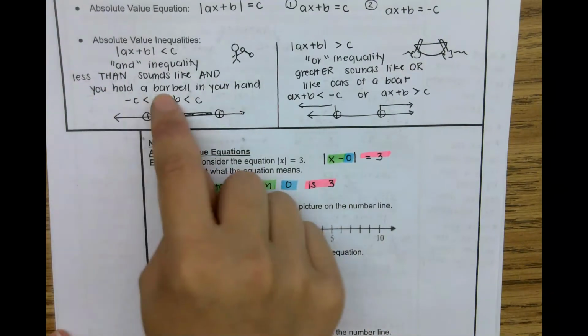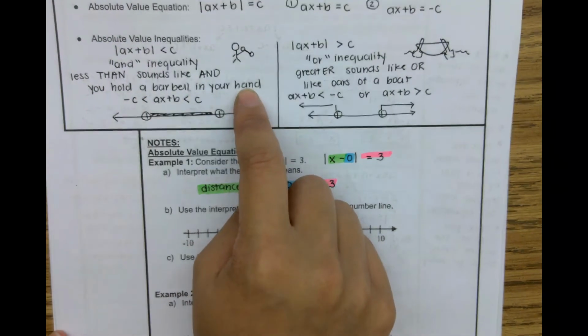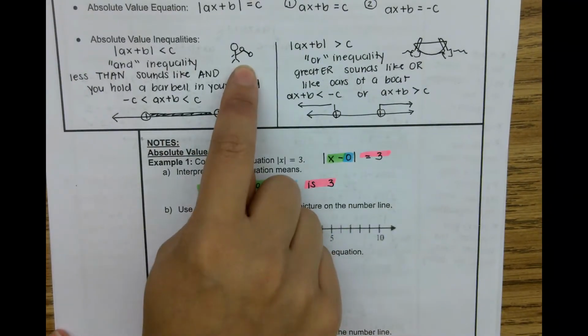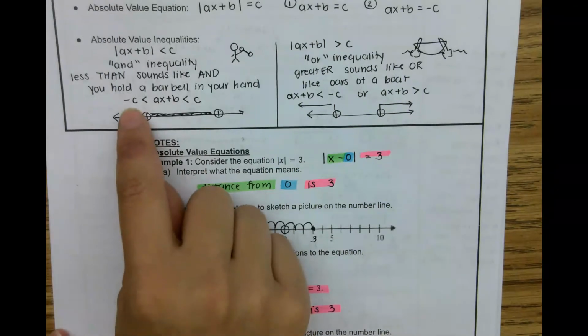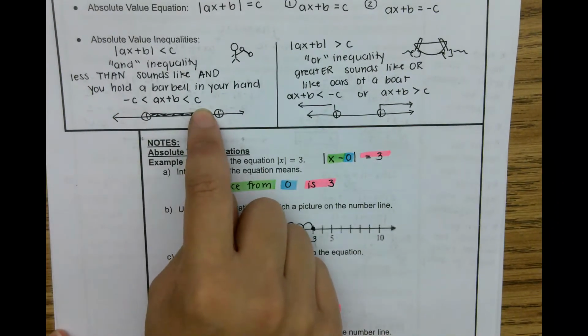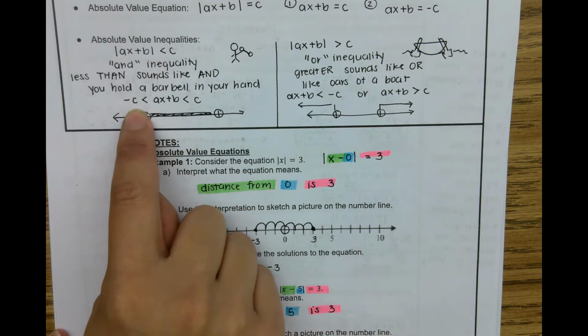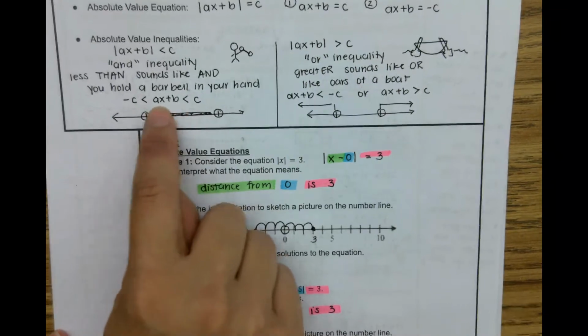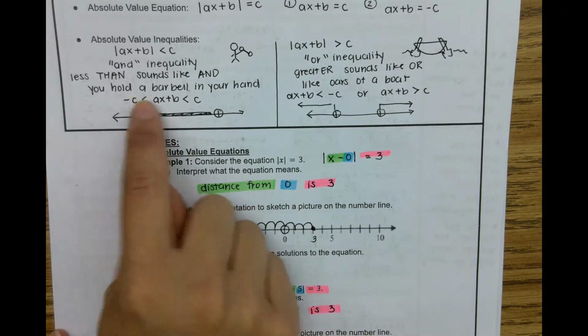You hold a barbell in your hand. So your graph will look like this, like a barbell, or a dumbbell, right? And you would split your equation like this. So this is an and inequality. On the left side, you have a negative C. On the right side, you have positive C. You have what you have in your absolute value in the middle, and you have your two less than symbols.